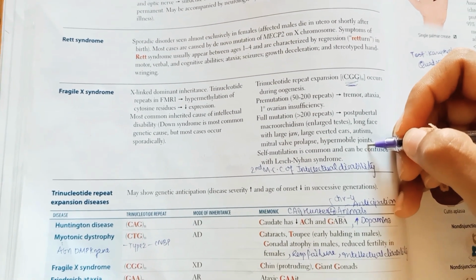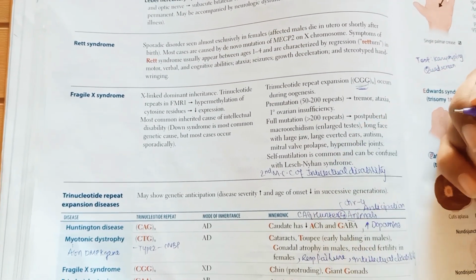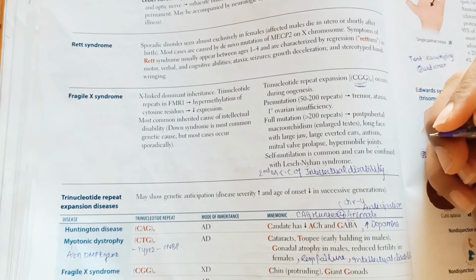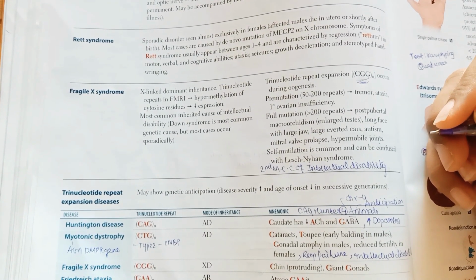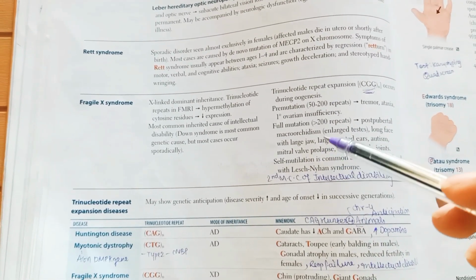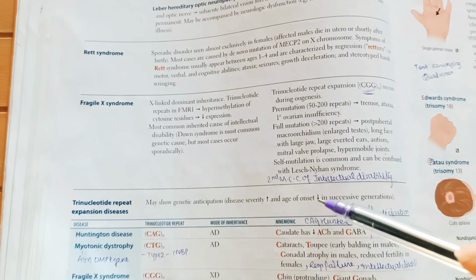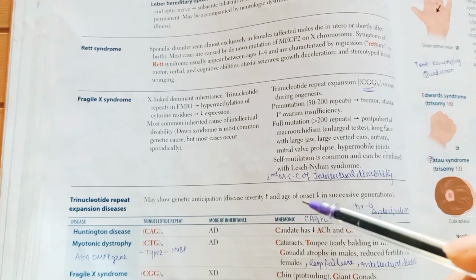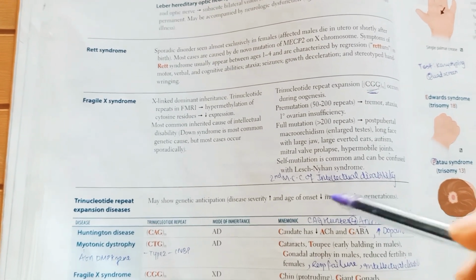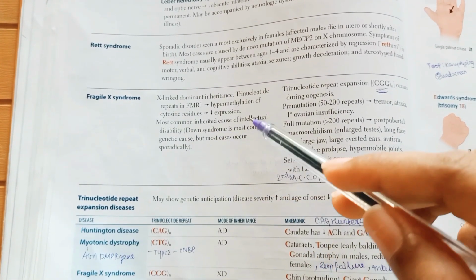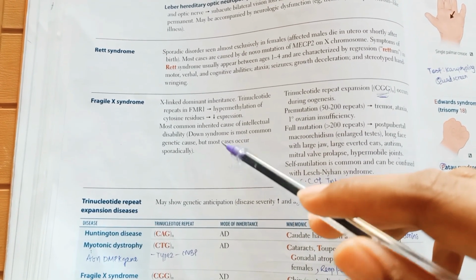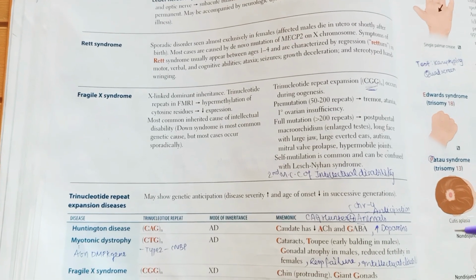All these are the same. One more confusing thing is self-mutilation. Self-mutilation is common in Lesch-Nyhan syndrome, which is a defect in purine metabolism, but self-mutilation is also seen in Fragile X syndrome. Fragile X syndrome is the second most common cause of intellectual disability. The first cause is Down syndrome. So you can see the most common inherited cause of intellectual disability: Down syndrome is actually the first, and next you get Fragile X syndrome.